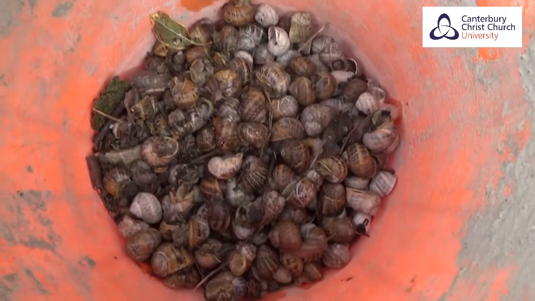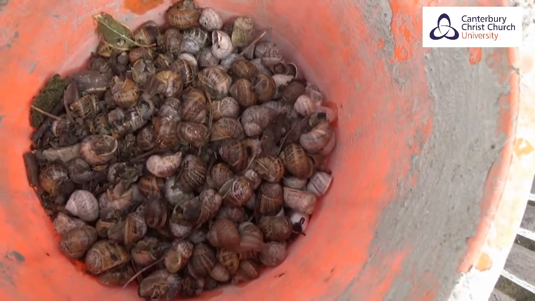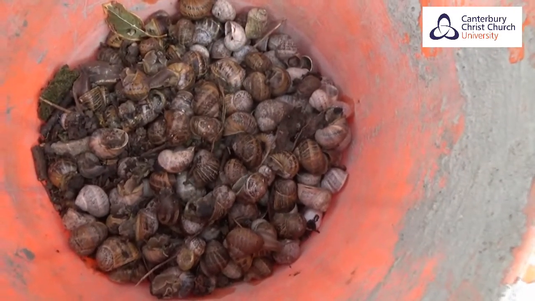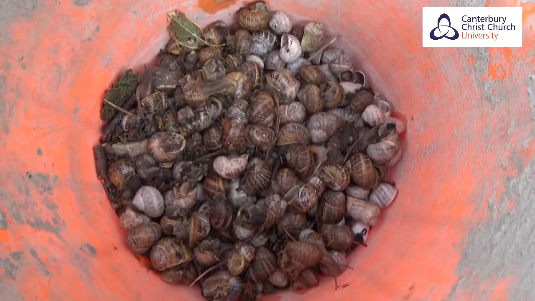So, there we go. That's a bit more than 200 snails, I think. Don't worry, none of them will be harmed for this experiment. I'll put them all back in the garden once I'm done. So what I'm going to do now is start measuring them. So let's see how I'm going to do that.